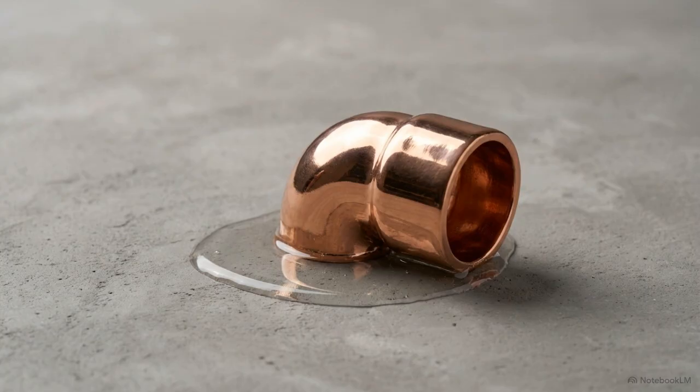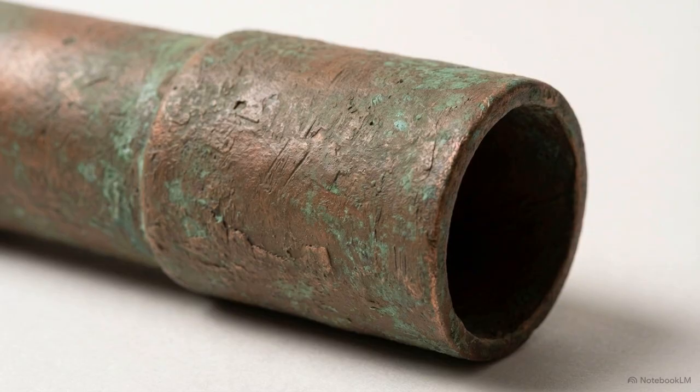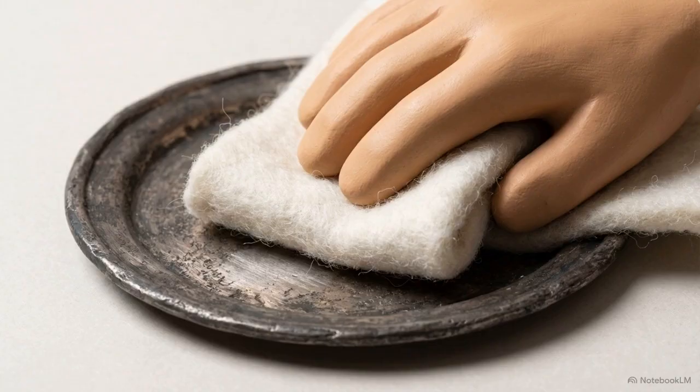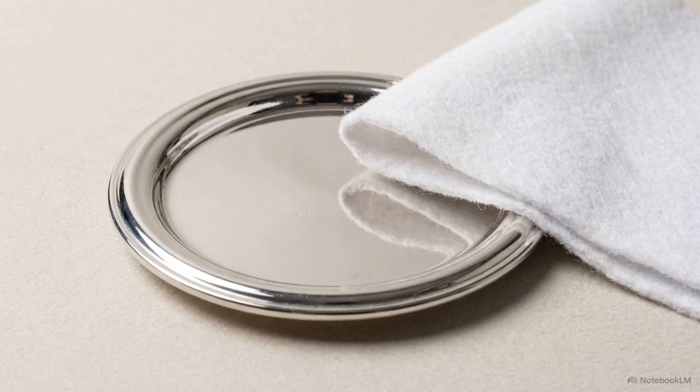However, exposure to moisture or air can cause metals to tarnish. This chemical reaction creates a rough, oxidized layer on the surface, which scatters light and causes the material to lose its luster over time. When you polish that metal, you are physically removing the rough, tarnished layer. You are smoothing the surface back down to the bare metal, restoring its ability to reflect light.